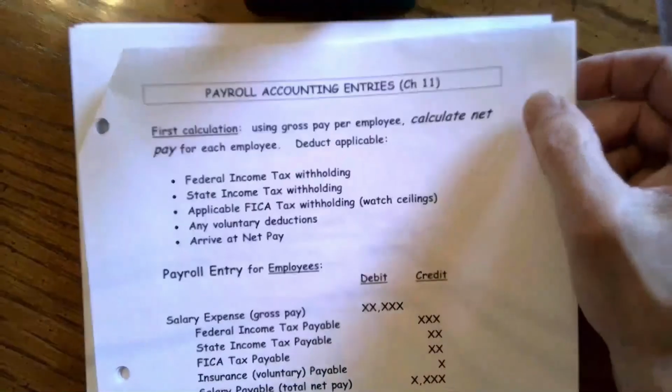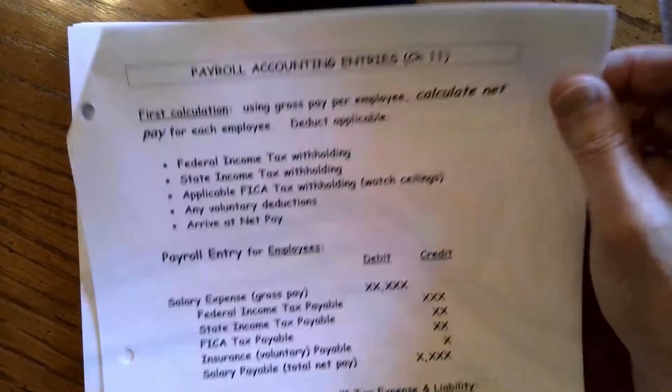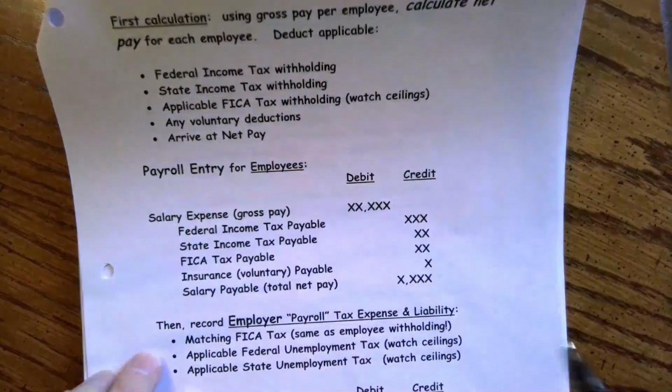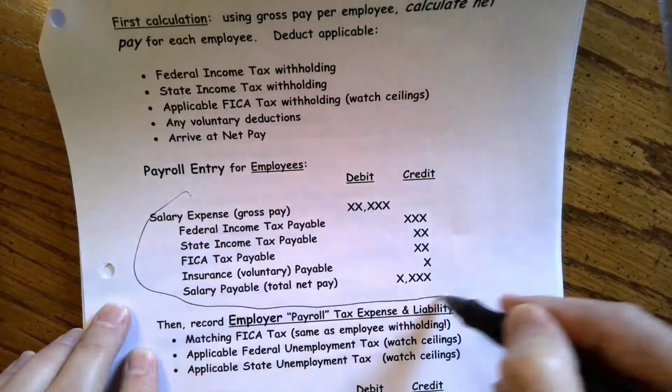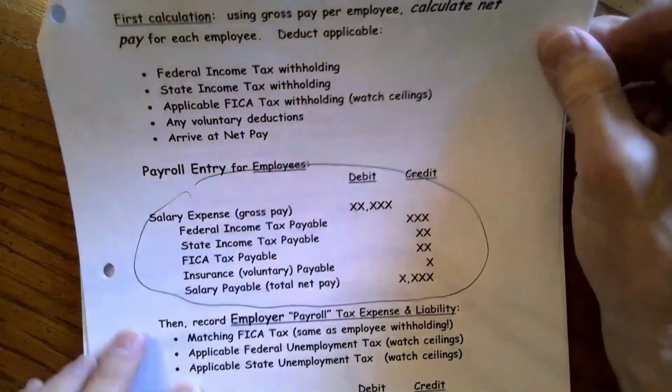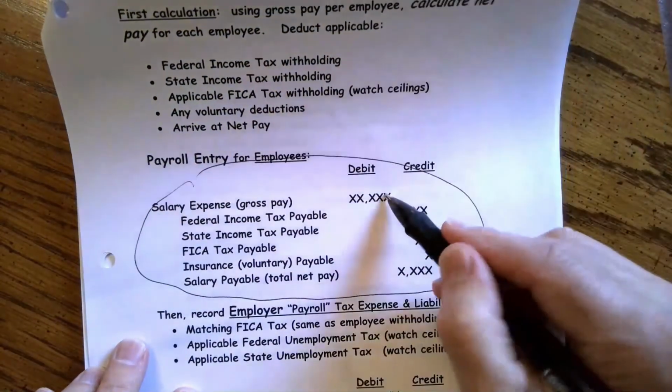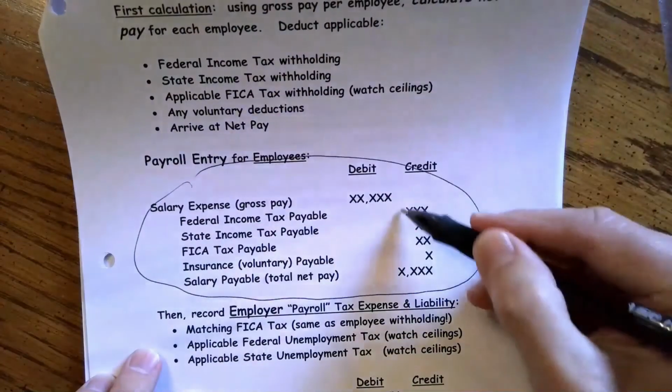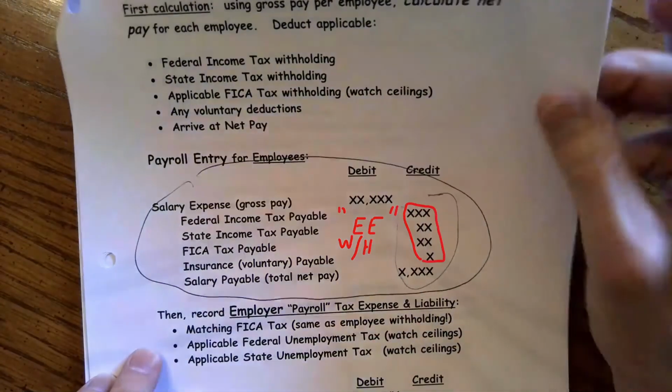These journal entries are summarized in the Momentum handout. First journal entry, recording gross wages, debiting expense, setting up various current liabilities.